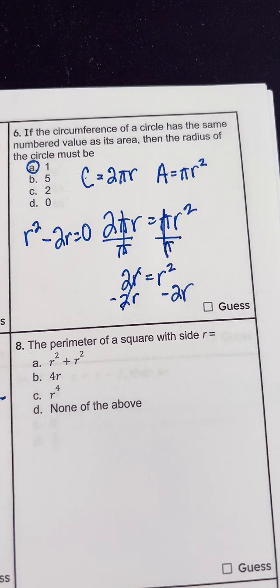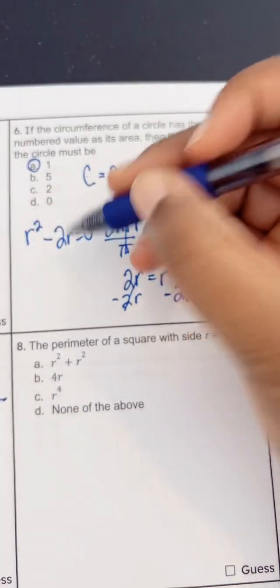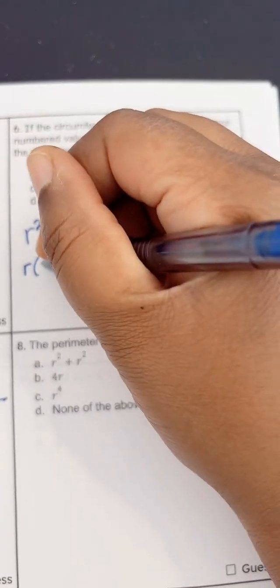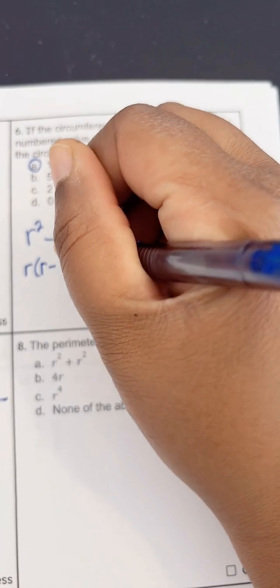Okay, so what do we do? Honey Badger said D. So let's factor out an R, you guys. If we factor out an R, because both terms have an R in common, then what we end up with is R times (R minus 2).